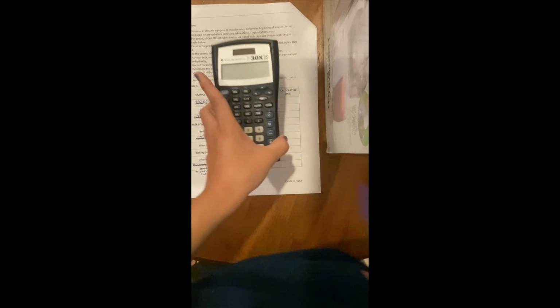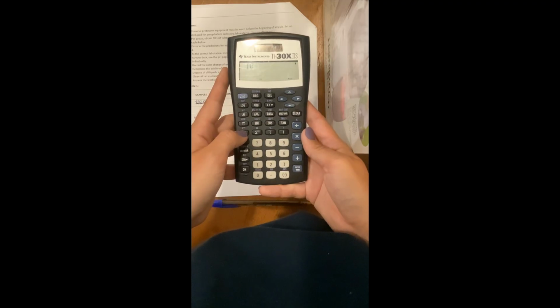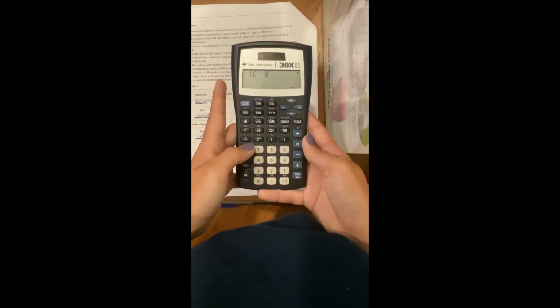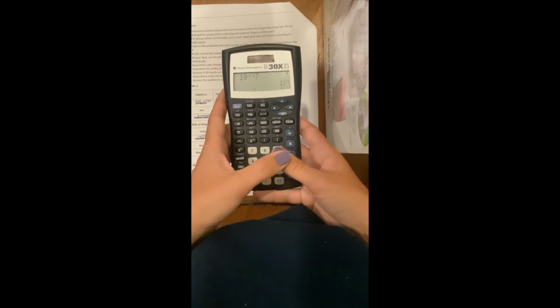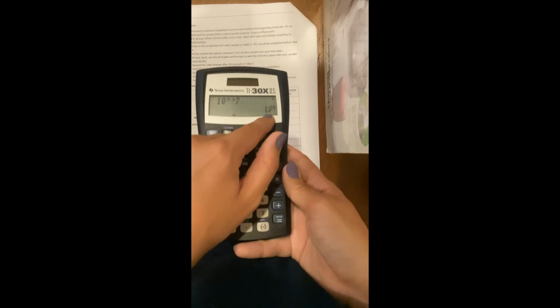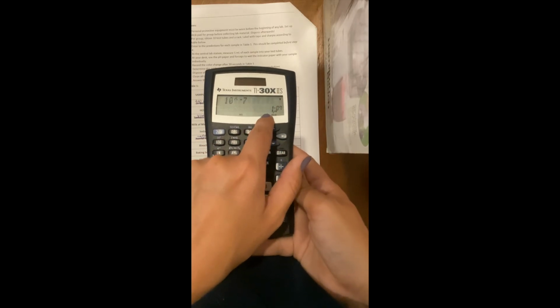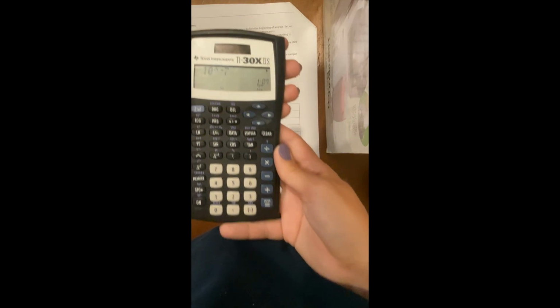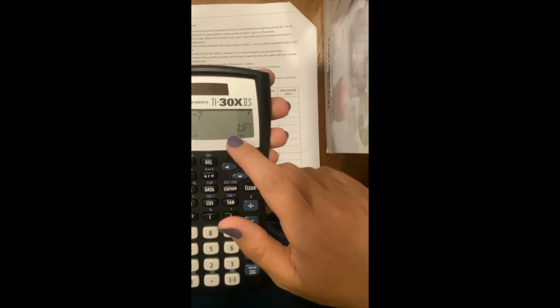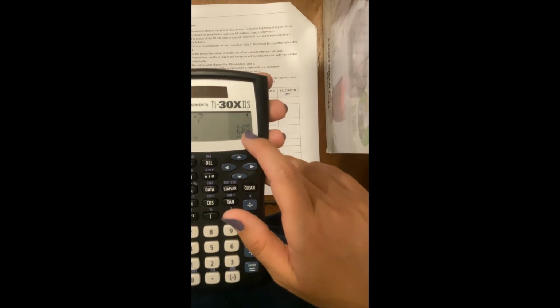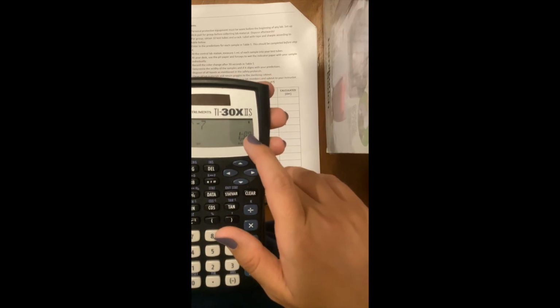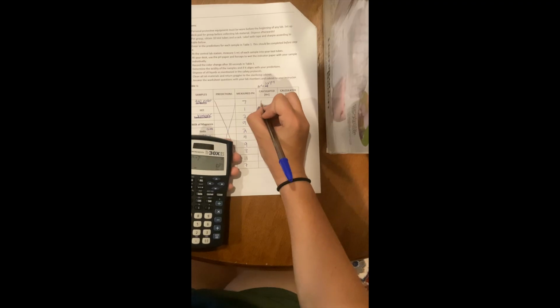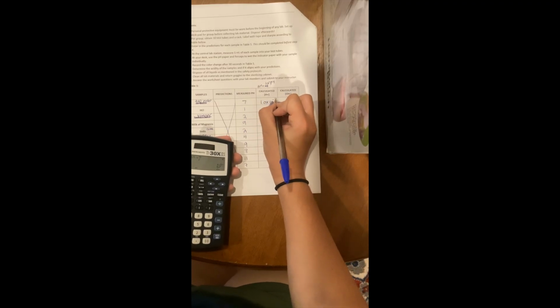So 7. Here's my calculator. I would do 10, caret key, or however you do the exponents, negative 7. My calculator is already in scientific notation, and how you read this is 1.0 times 10 to the negative 7. Don't forget this tiny times 10 down here. So 1.0 times 10 to the negative 7.